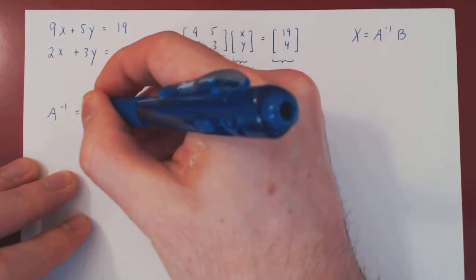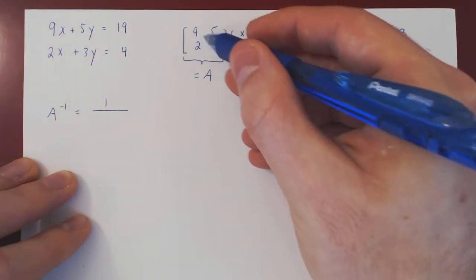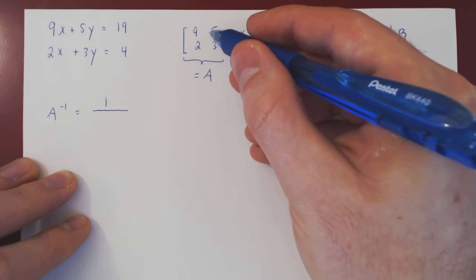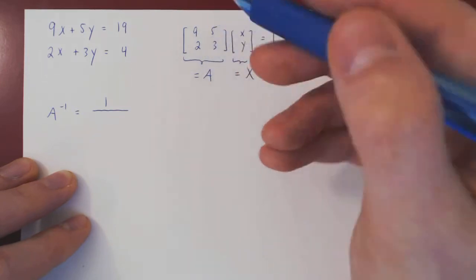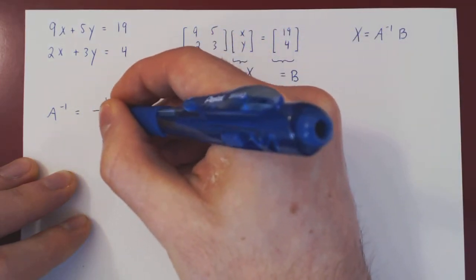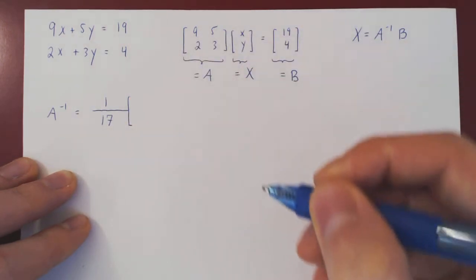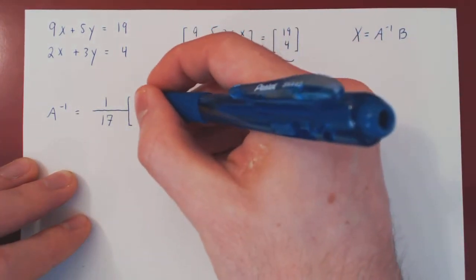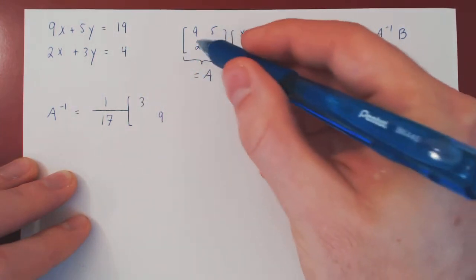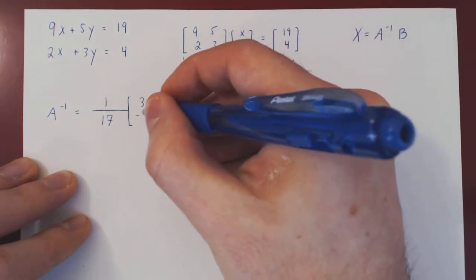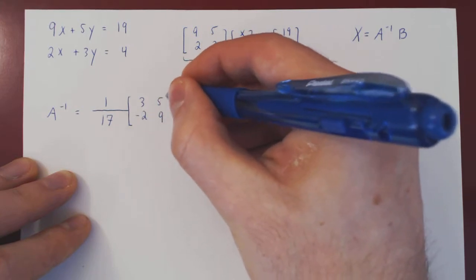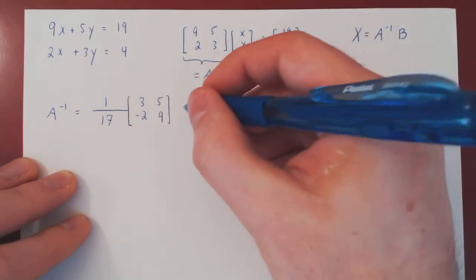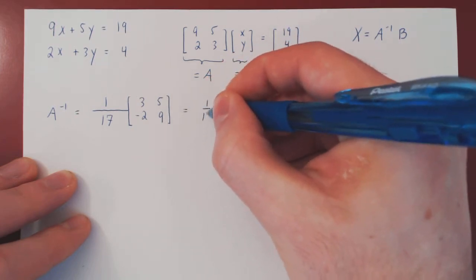So 1 over AD minus BC, so 9 times 3, 27, minus 2 times 5, 10, 27 minus 10 is 17. Times, and now we interchange these two entries, and we negate the other two entries. And we leave the 1 over 17 up front as a constant multiple. So just 1 over 17.